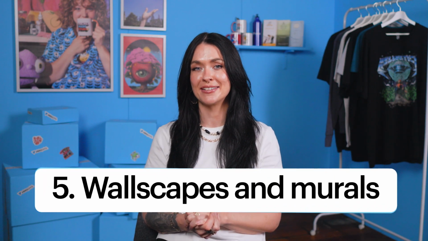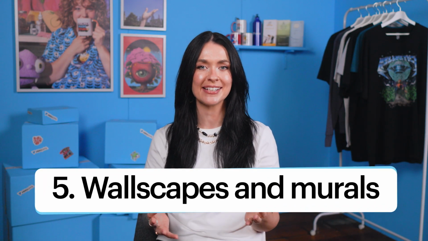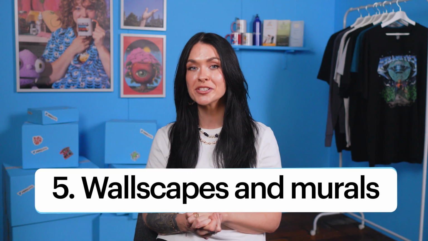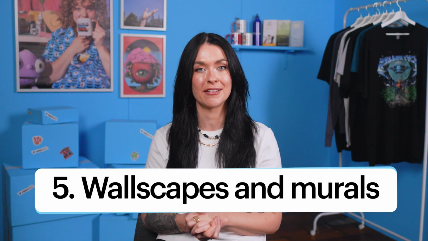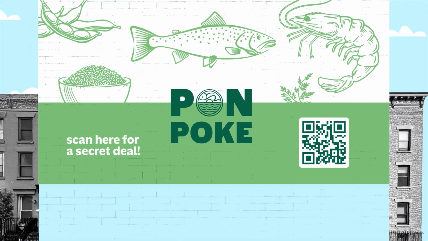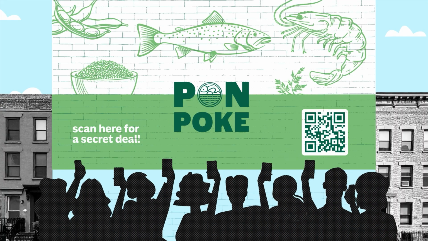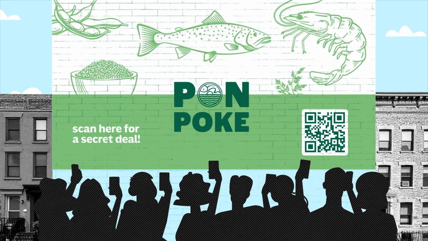A more artistic approach to outdoor advertising, wallscapes and murals are painted ads on the side of buildings, large walls, or even sometimes the street itself. They are often found in urban centres and, if done right, are extremely eye-catching and less invasive due to their aesthetic charm.